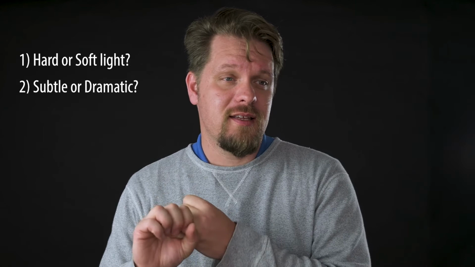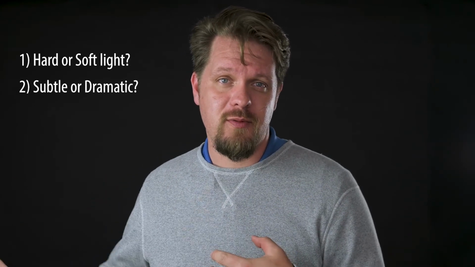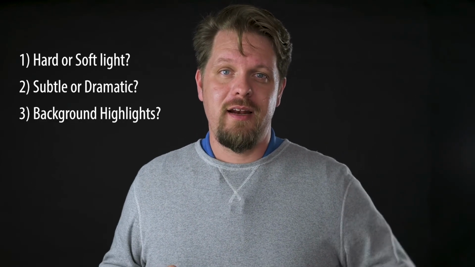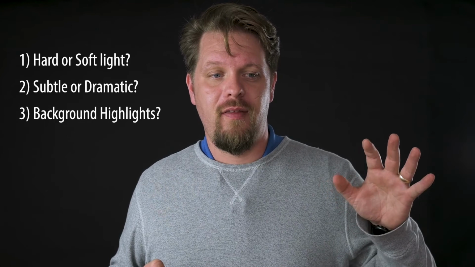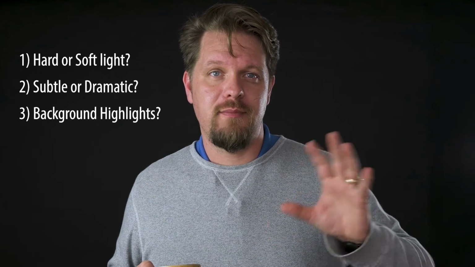First thing is how hard or soft do you want the light on the subject to be? Second thing is how dramatic do you want the difference between the exposure of the subject and the exposure of the background to be? Third thing is you're going to think about highlights. And I don't mean highlights in the sense of the exposure curve. I mean highlights in the sense of, do you want anything to pop aside from just liking the lighting this way?